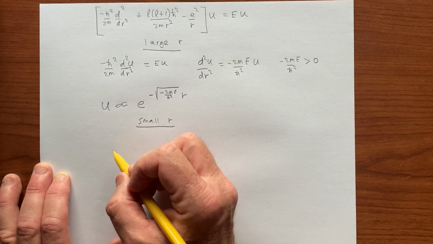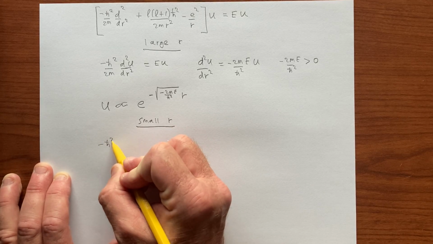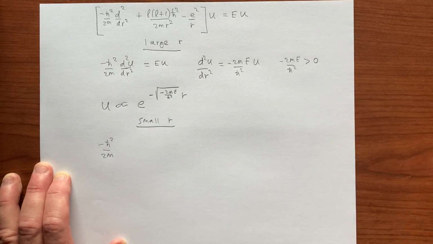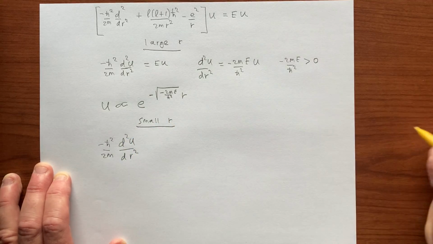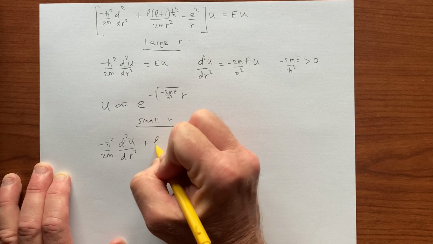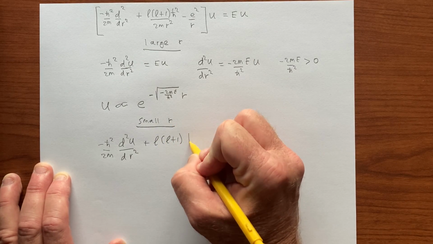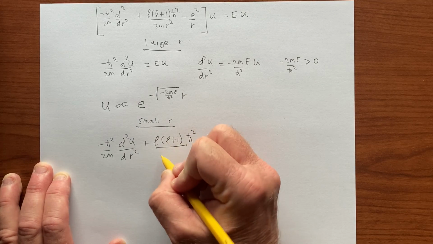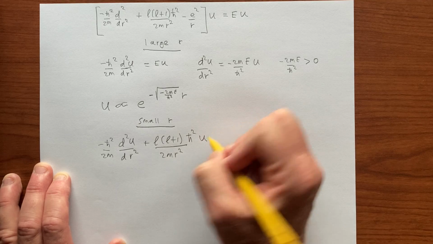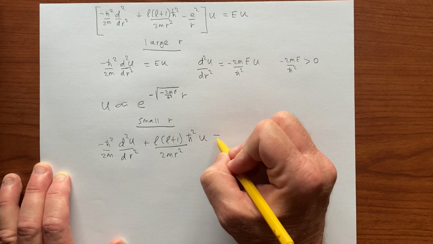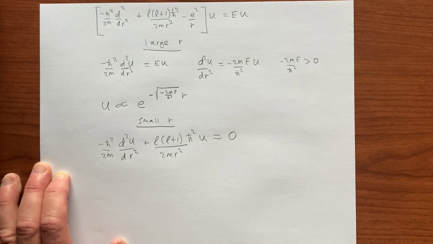And so we have a minus h bar squared over 2m, two derivatives in u, plus this term with the L quantum number over 2m r squared u, and that therefore is equal to 0.